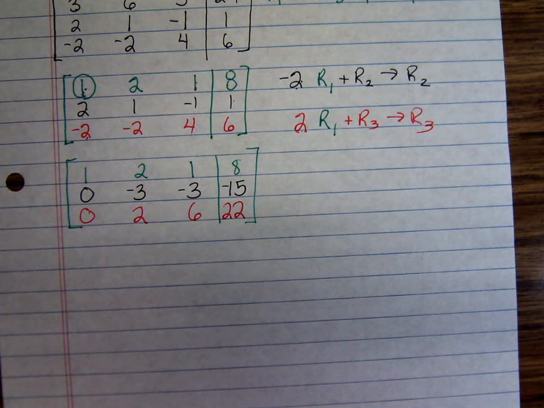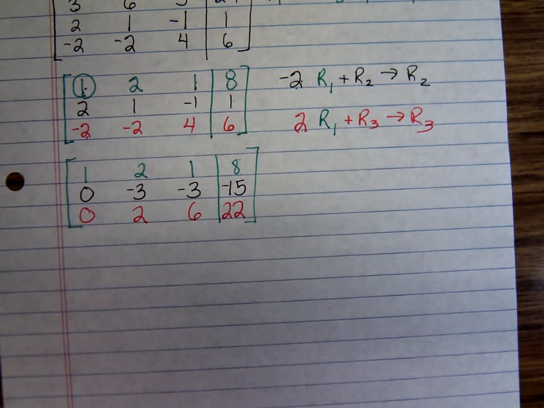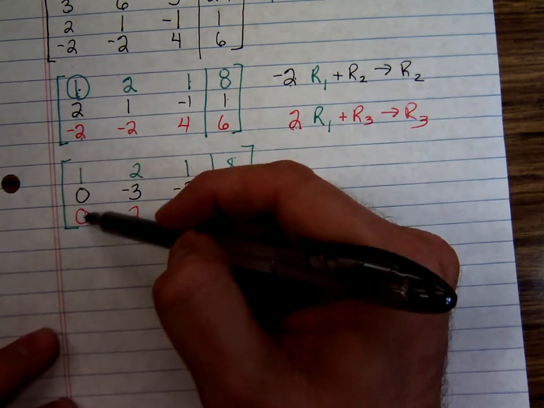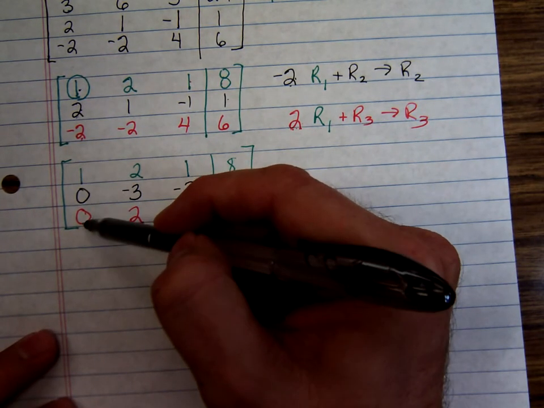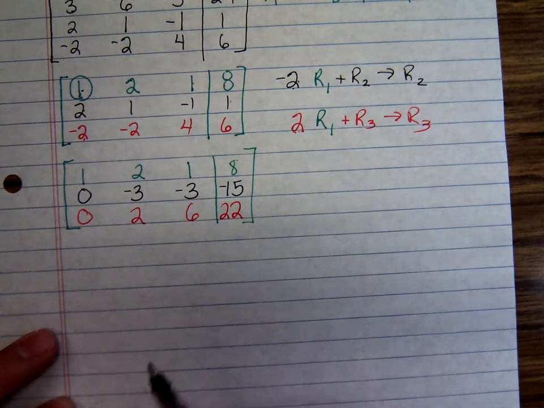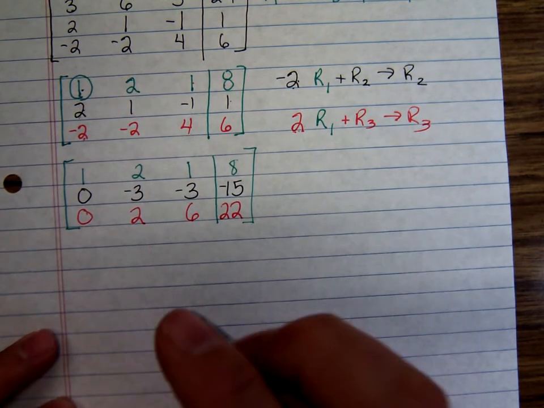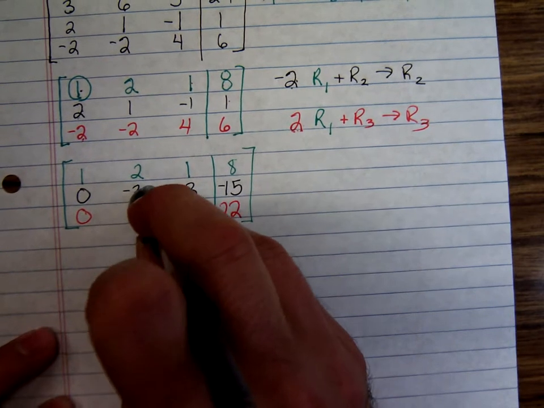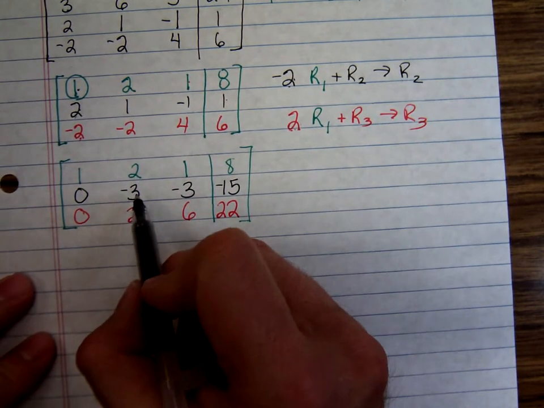You get the 1 in the column, then 0 out the column. That's the terminology. Now, we're through with this column. We have a 1 and then the rest zeros. So we move to the next column. Where should we get the 1? Where that negative 3 is. So what am I going to have to do to get a 1 right there?